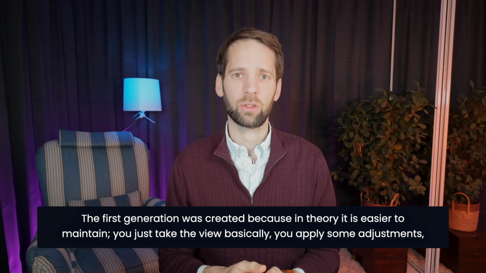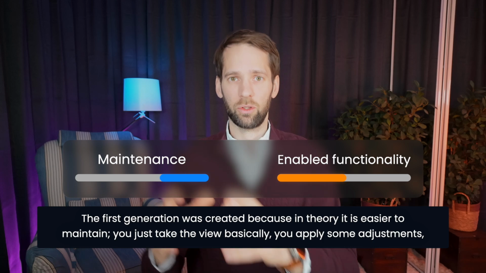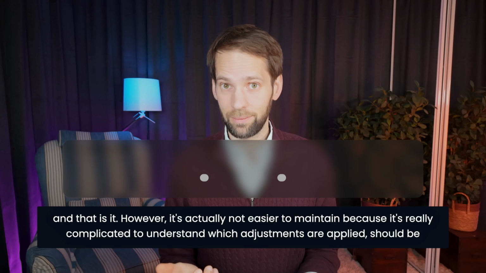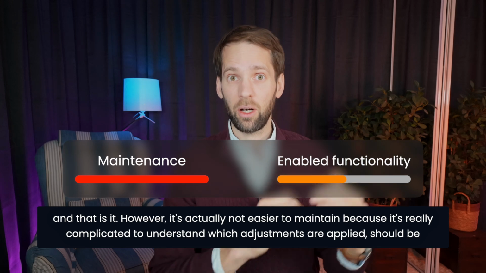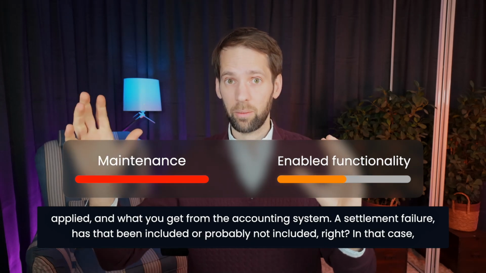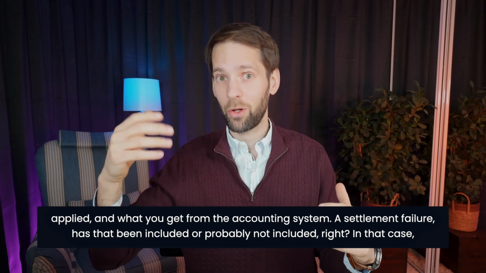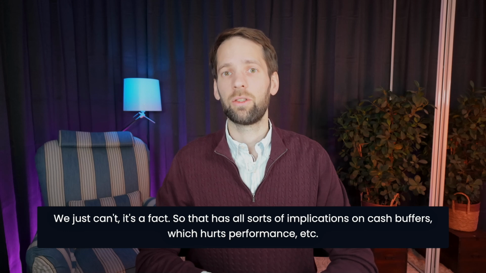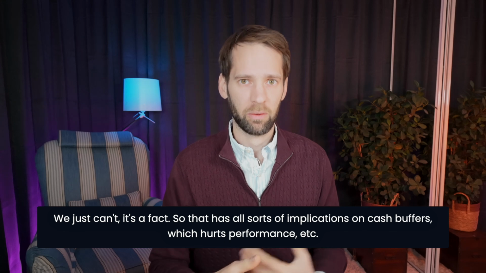The 1st generation IBOR was created because, in theory, it is easier to maintain. Just take the view, apply some adjustments, and that is it. However, it's actually not easier to maintain because it's really complicated to understand which adjustments should be applied, and what you get from the accounting system. For a settlement failure, has that been included? Probably not, right, in that case, but there's no adjustment for it. So can we trust cash? No, we can't. It's a fact. That has all sorts of implications on cash buffers, which hurts performance, etc.